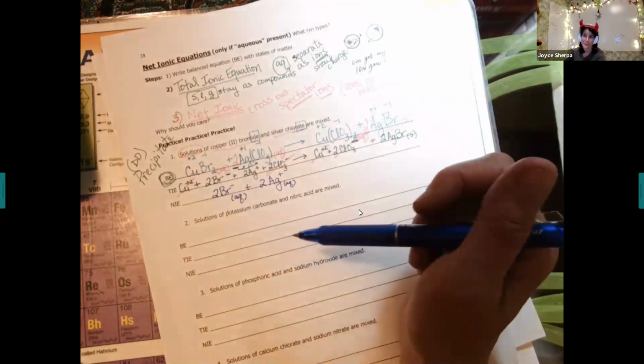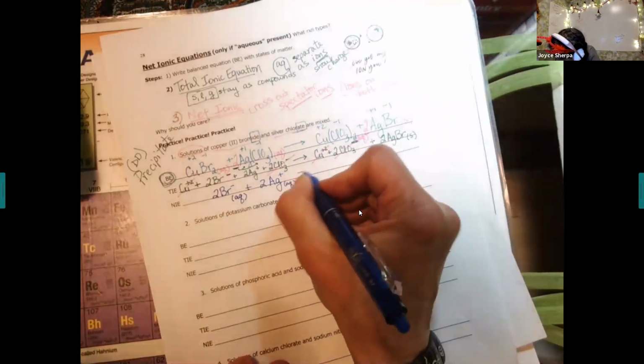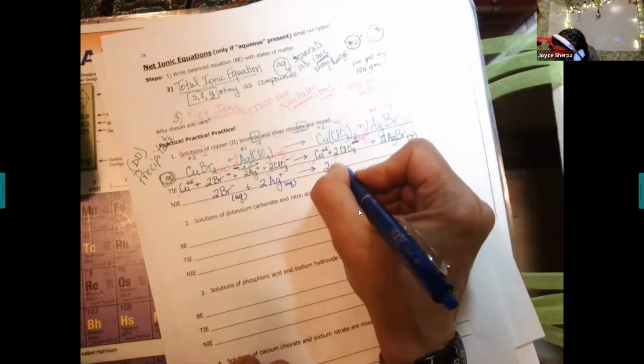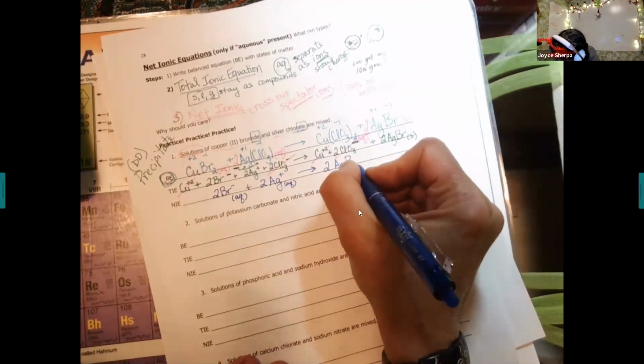By the way, the states of matter are written after as a subscript. You can also write them down below, except things start getting crowded. You do not write it before. Never, ever write it before, and you don't write it above. It will get marked off. So it should be written after. And we end up with 2 silver bromide solids.